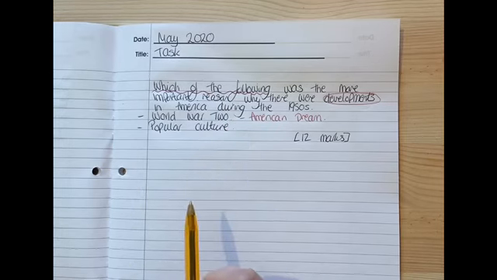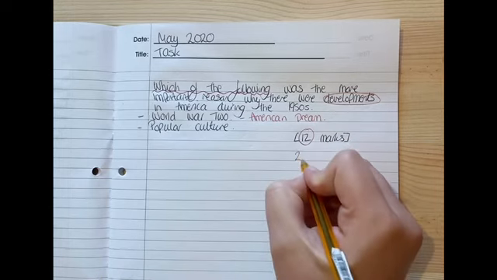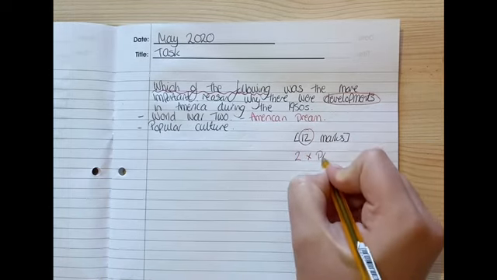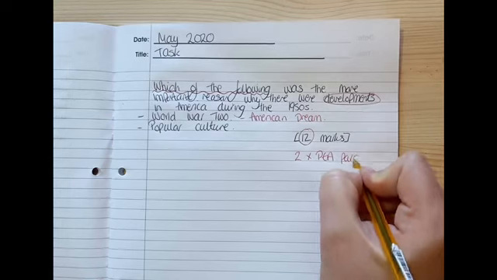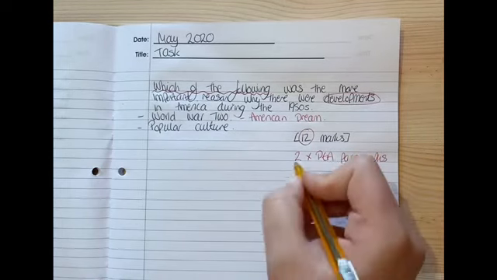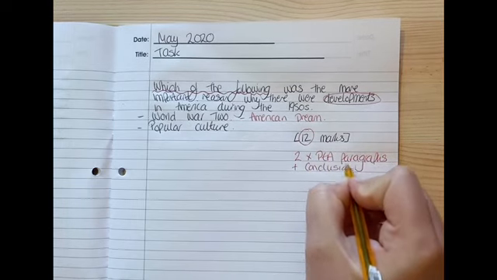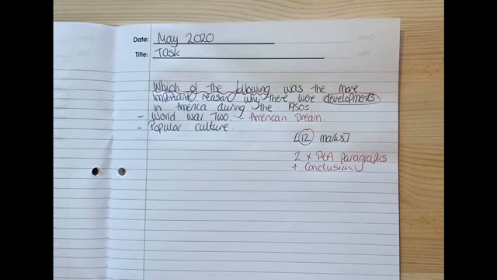So hopefully then through this, we have had a look at all three topics that you have done so far. Keep in mind then, it is a 12 marker, which means 2 PEA paragraphs. Okay, so 2 PEA paragraphs plus a conclusion. Very important that you get that conclusion in there.